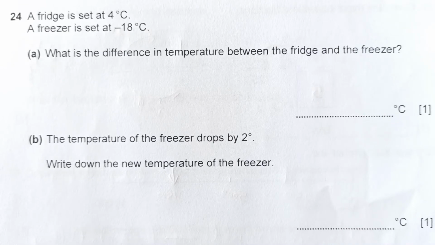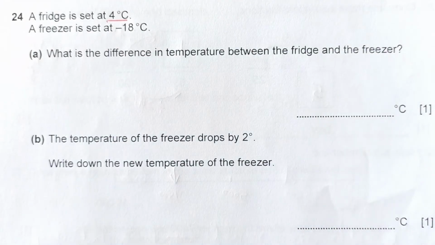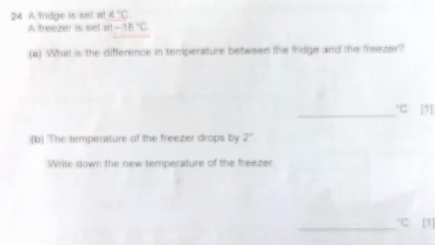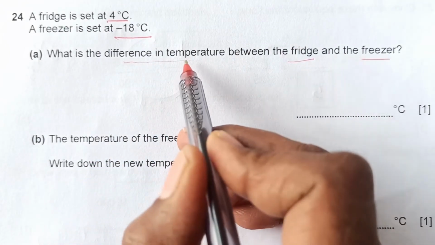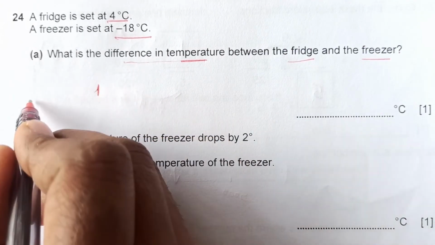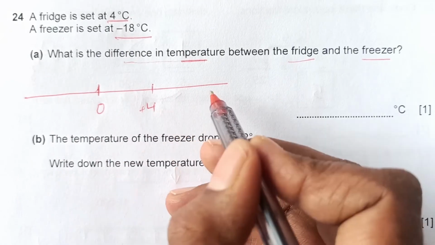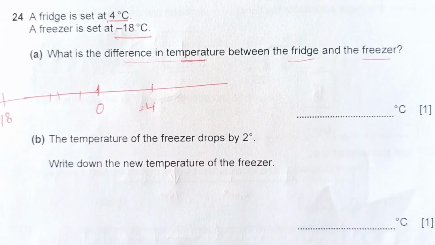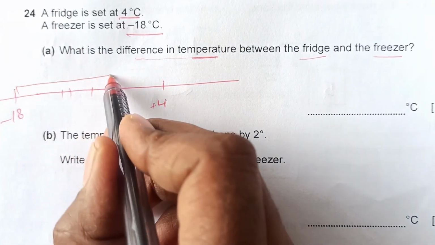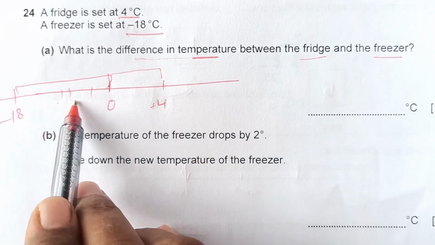Question number 24. A fridge is set at 4 degrees Celsius and the freezer is set at negative 18 degrees. What is the difference between the fridge and the freezer? We need to find out the temperature difference. So now if we go to the scale, this is 0, then positive 4 will be this side, right? And negative 18 will be somewhere here, this side. We are looking for the difference. So you see the difference, you are not going to directly subtract. So we have 18 here and 4 here. So the total difference is 22.